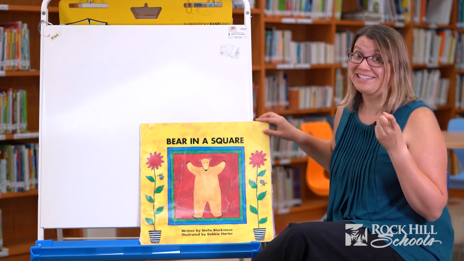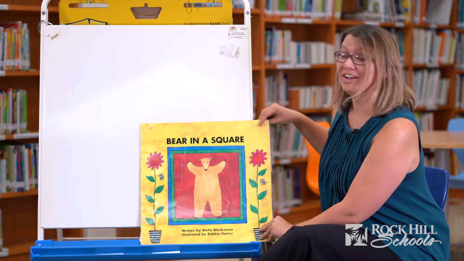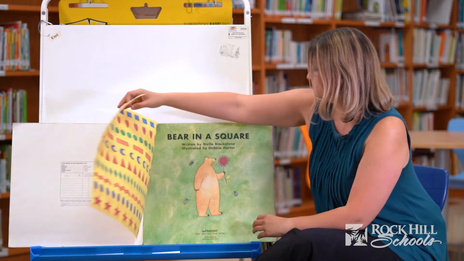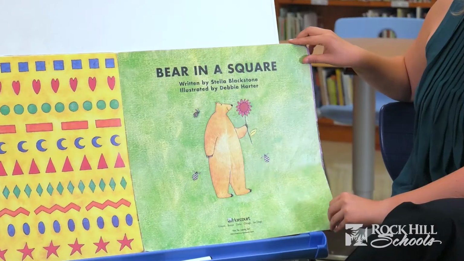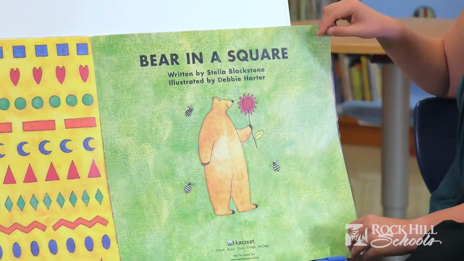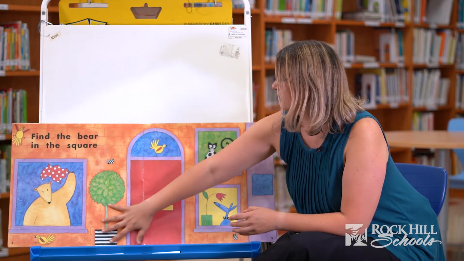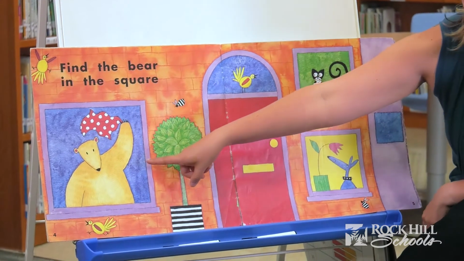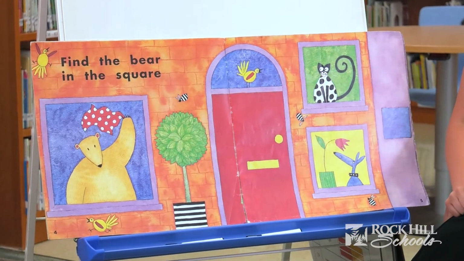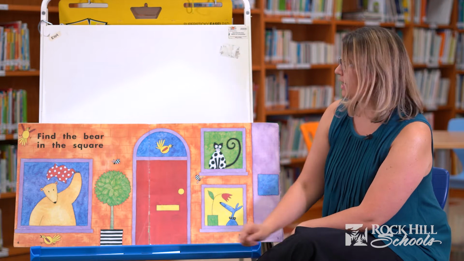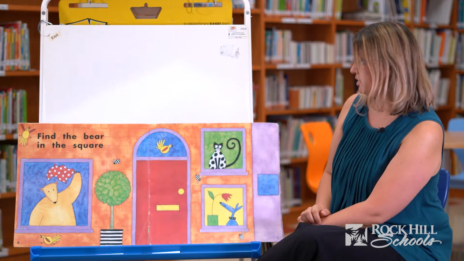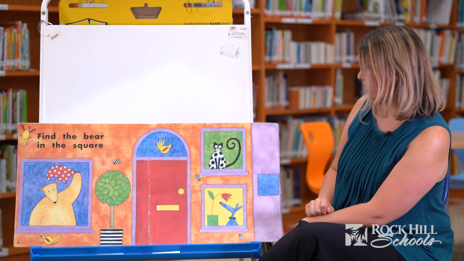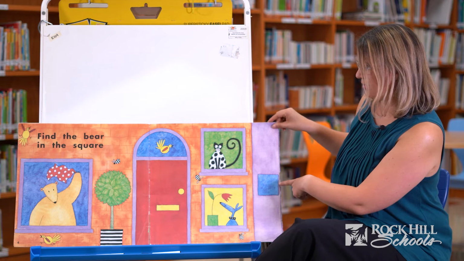I bet you're right. Let's see if any of those shapes are in this book. Bear in a Square. And there's that title page, Bear in a Square. Find the bear in the square. You see him right there? And look, if you look around, there's a lot of squares on this page. See if you can find one. I know there's one with the bear, but where else do you see a square? Yeah, these two windows are squares. Very good. Oh, and there's another square. Maybe you saw that one.